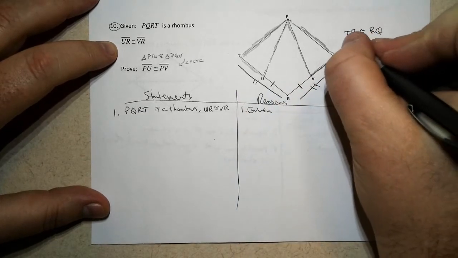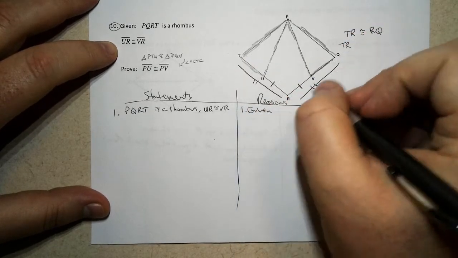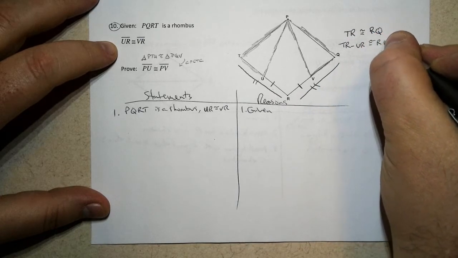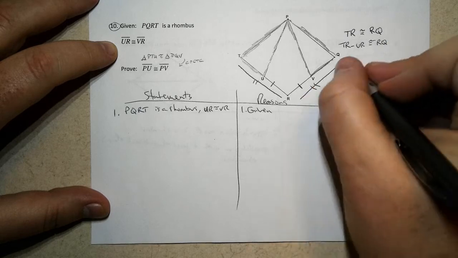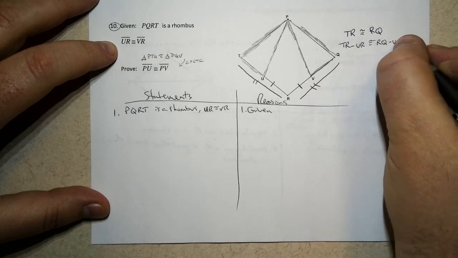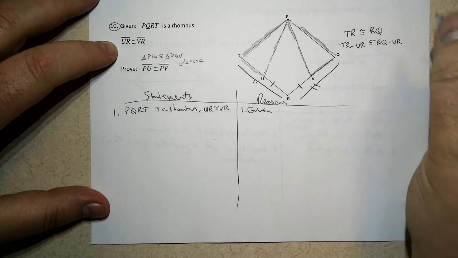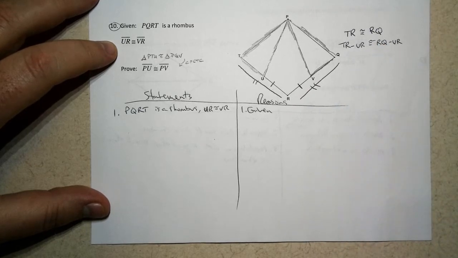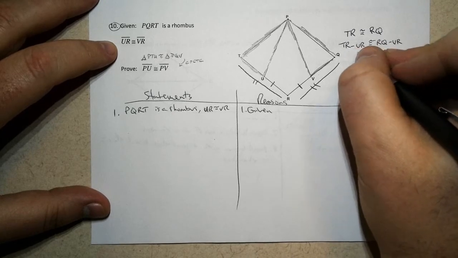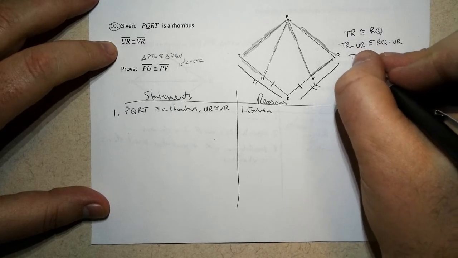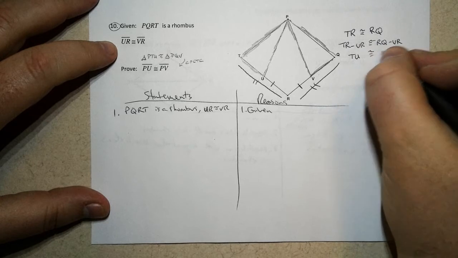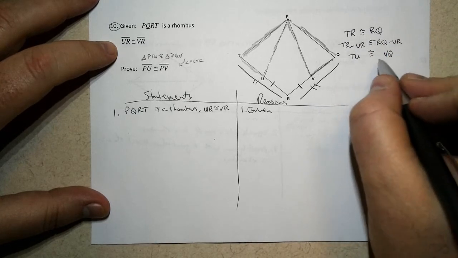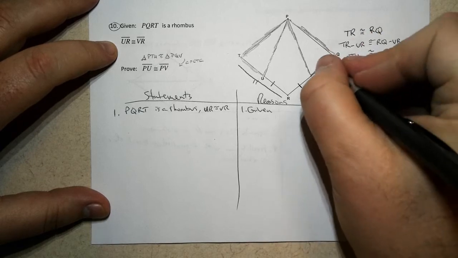And to do that, we're going to have to subtract them. We're going to have to take TR and take away UR. And on the same thought process, we're going to take RQ and subtract away our VR here. And remember, when you subtract something away from both sides of an equation, that's a subtraction property of equality. And then we're going to substitute in the fact that this is equal to TU, and this is equal to VQ. And now we have, with segment addition, the 2 parts of our triangles congruent right here.